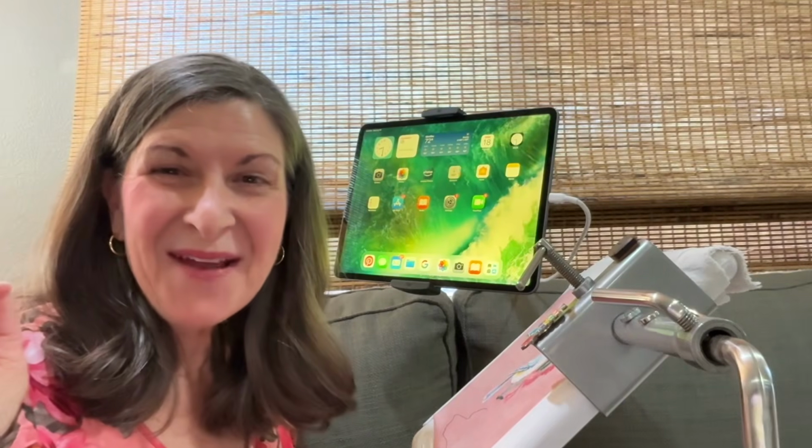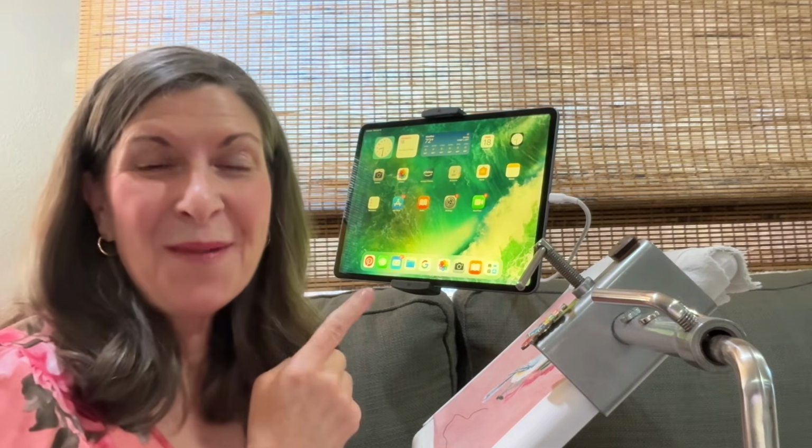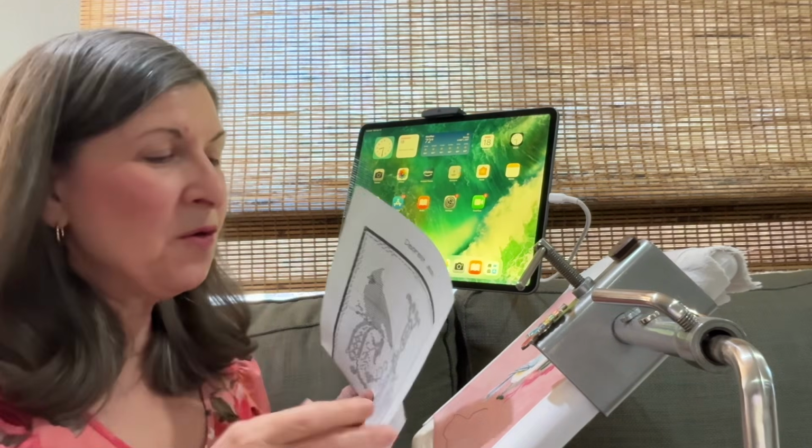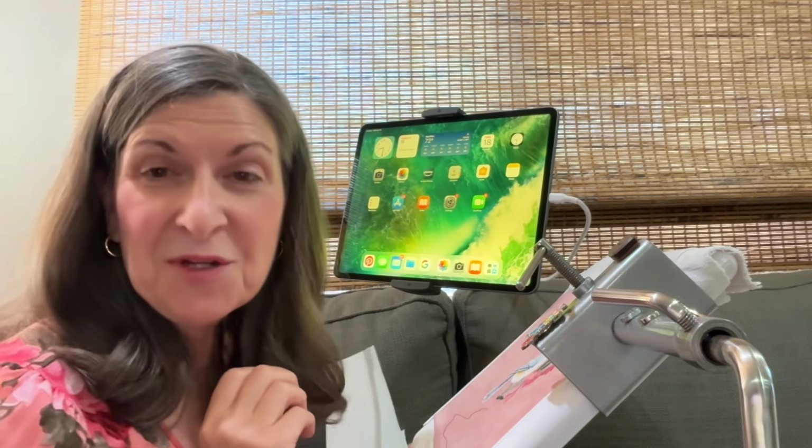Hi friends. Okay, here's that promised non-tutorial tutorial about how I use Apple Books on my iPad to be able to stitch charts that are just perhaps too small for me to be able to see. And this gives me the opportunity to blow them up and stitch digitally instead of from a paper chart.